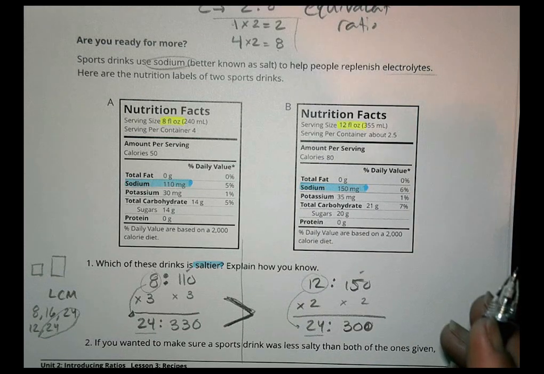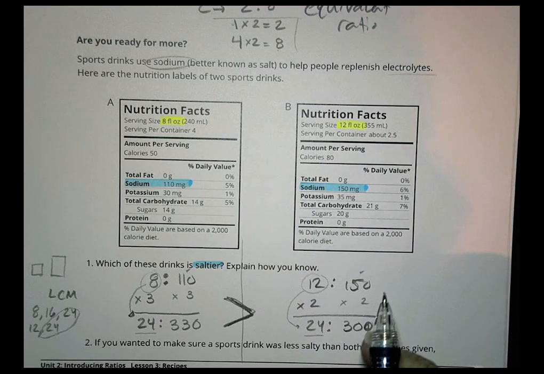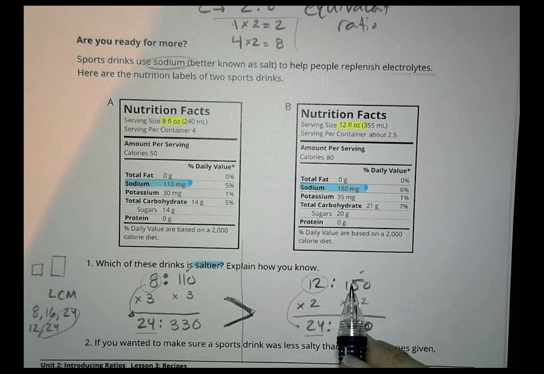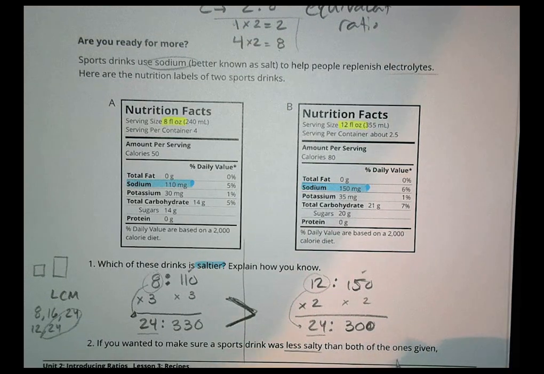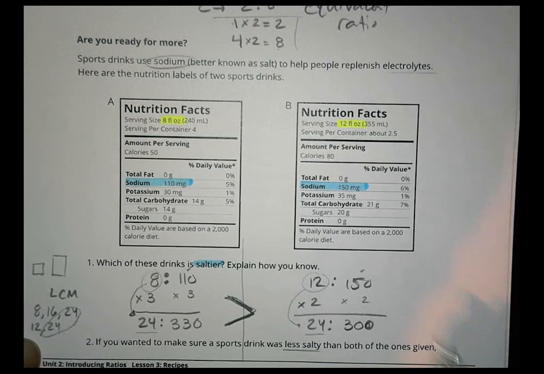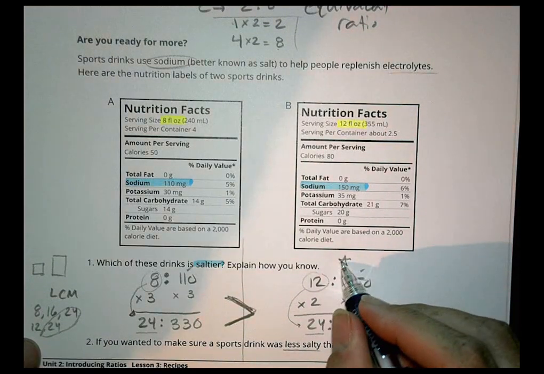Alright, so it's a great question, a little more complicated there, and one that maybe you might have skipped today, but if you're trying to figure out trickier things and work on harder problems, it's a great one there. If you wanted to make sure a sports drink was less salty than both of those, what would you do? Well, if I wanted to get one that's less salty, first I have to know that this is my least salty one here, right?